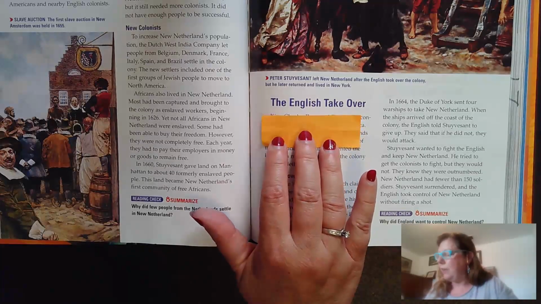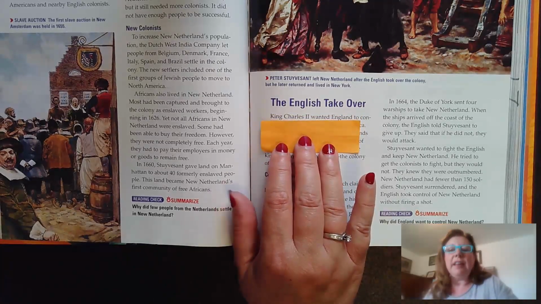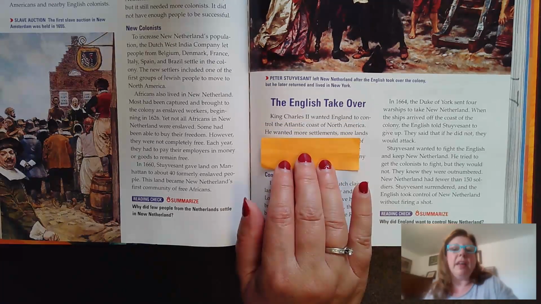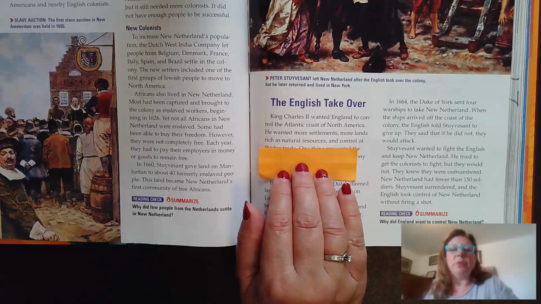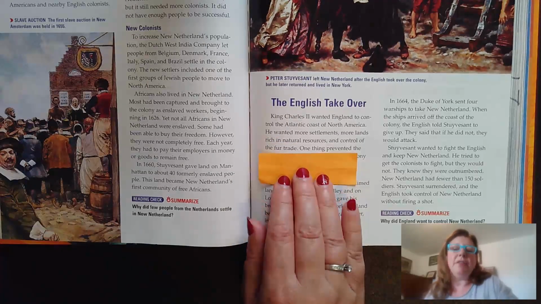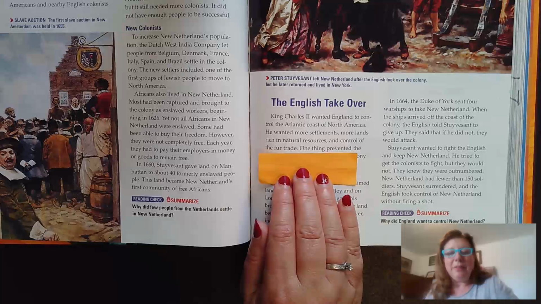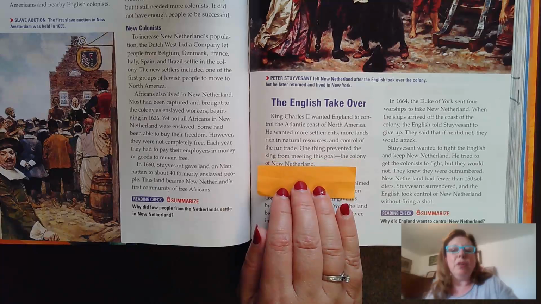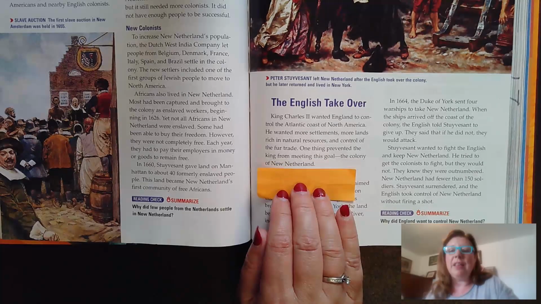The English take over. King Charles II wanted England to control the Atlantic coast of North America. He wanted more settlements, more lands, rich in natural resources, and control of the fur trade. Sounds rather greedy and power-hungry. One thing prevented the king from meeting this goal: the colony of New Netherland.